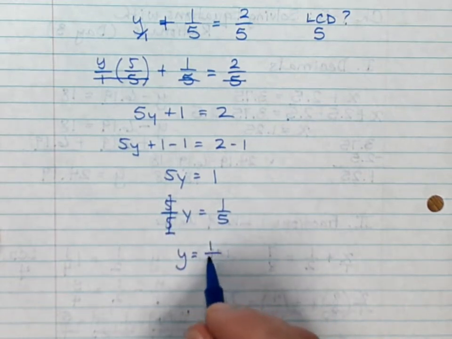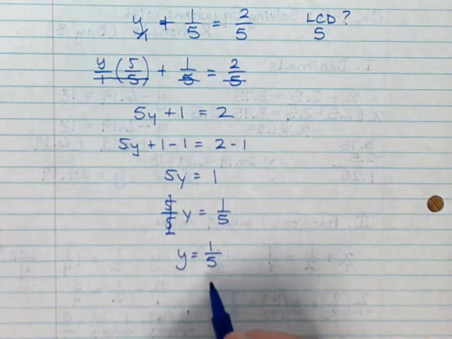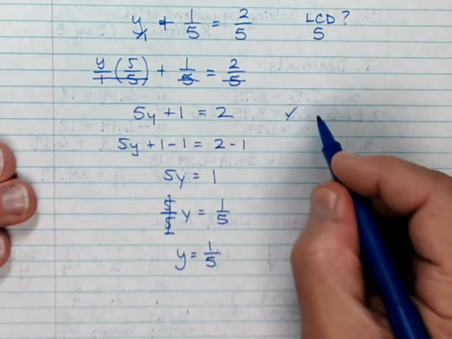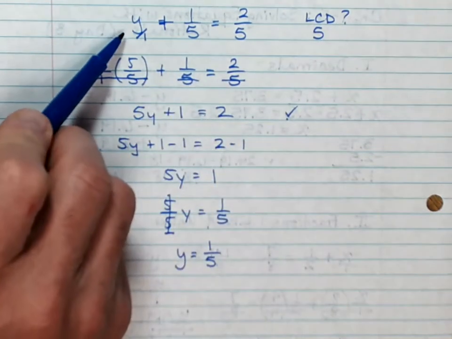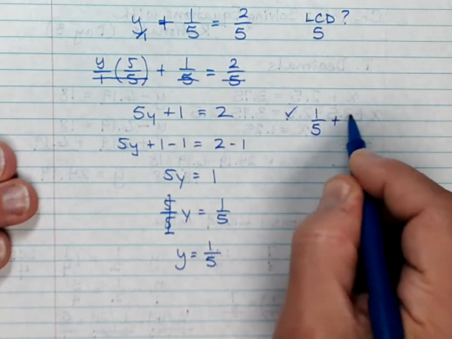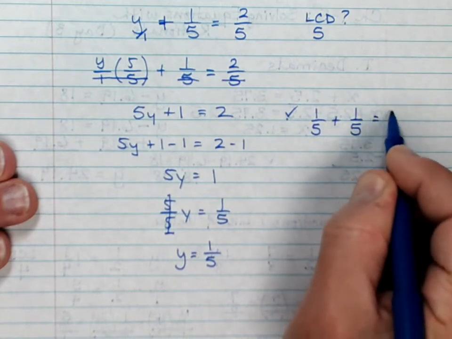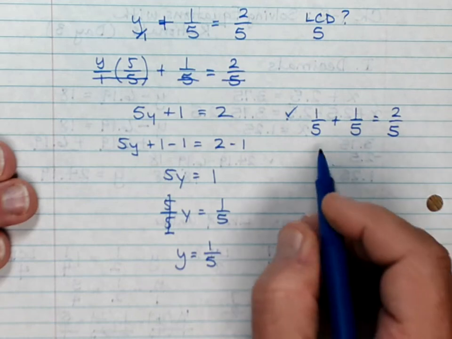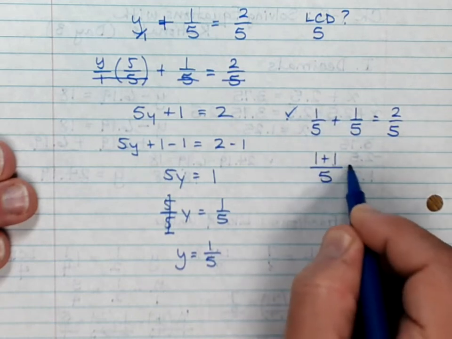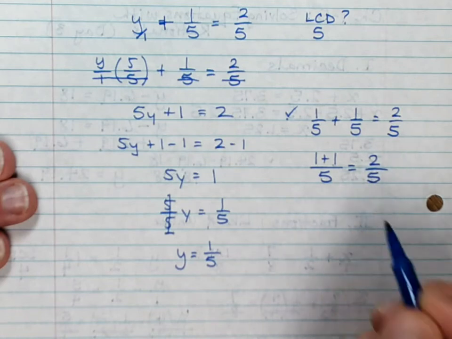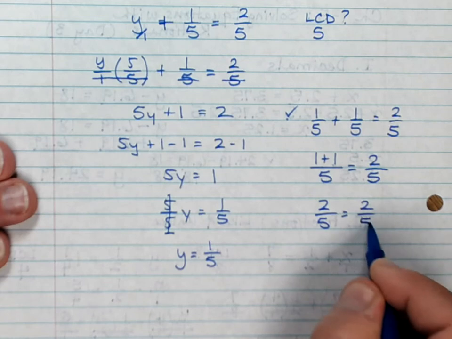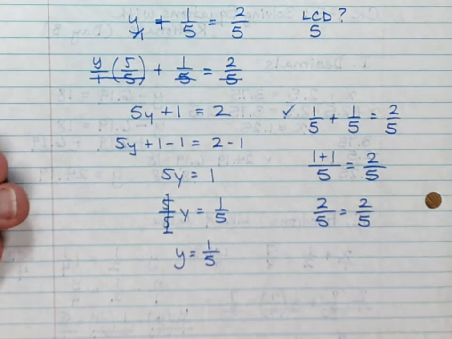And y is 1/5, which is correct, because if you do the check, y is 1/5 plus 1/5 is equal to 2/5. Well, 1 plus 1 over 5 is 2/5. This is a great example of the balance between the left side and the right side.